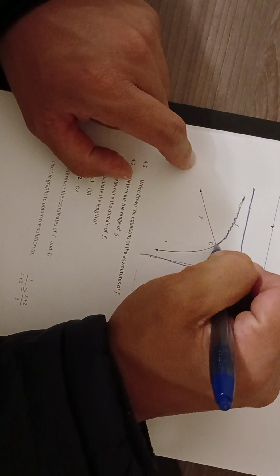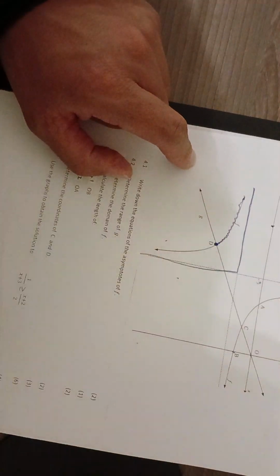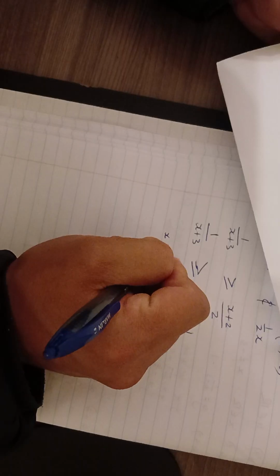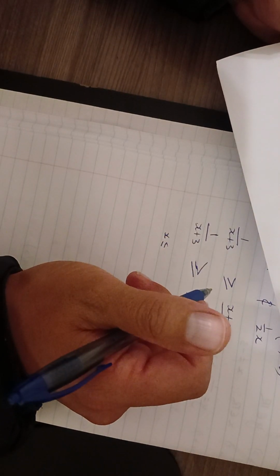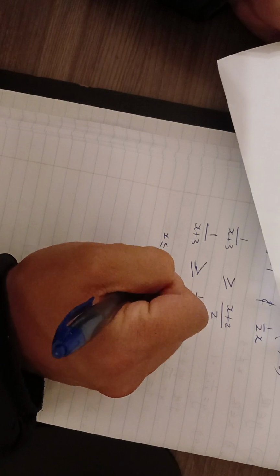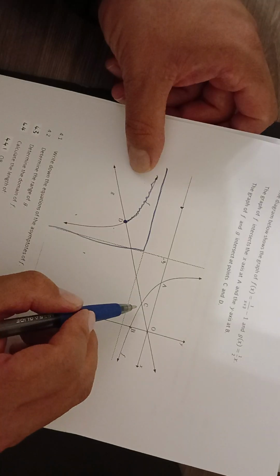So I need to know what that x value is, and we know what that x value is. That x value is negative 4. So my first answer is x is everything less than or equal to negative 4. Or now we go to the other quadrant, and where's the hyperbola greater?